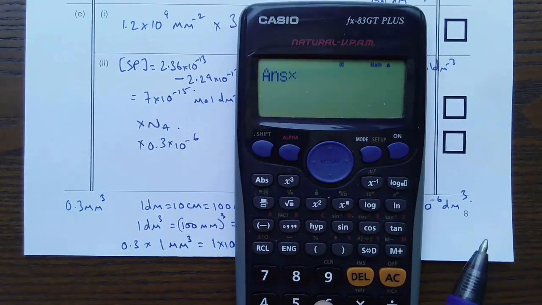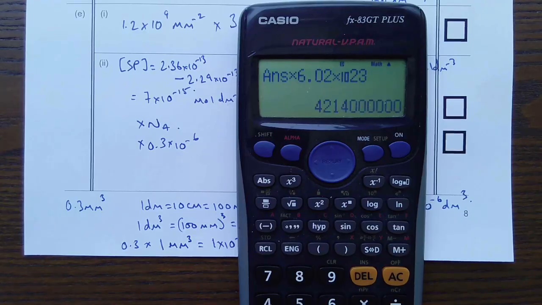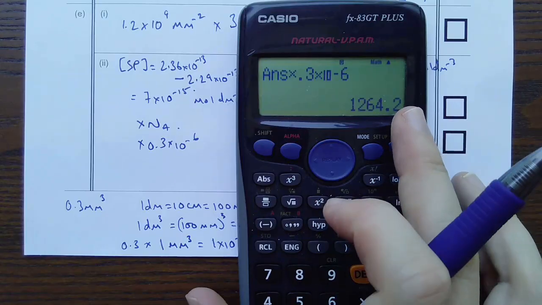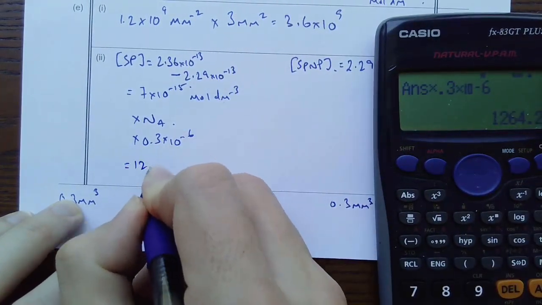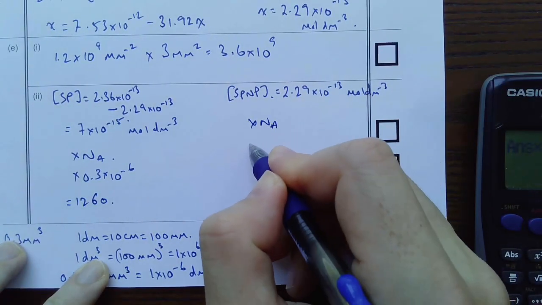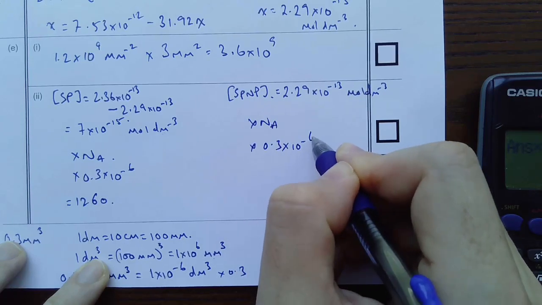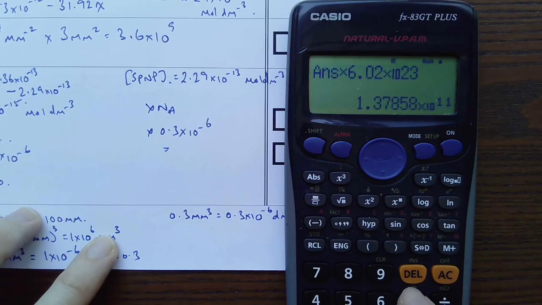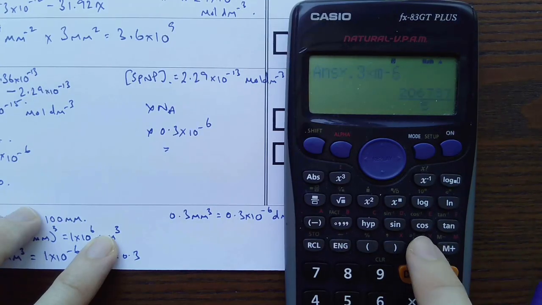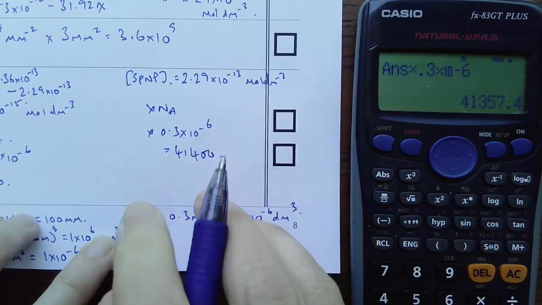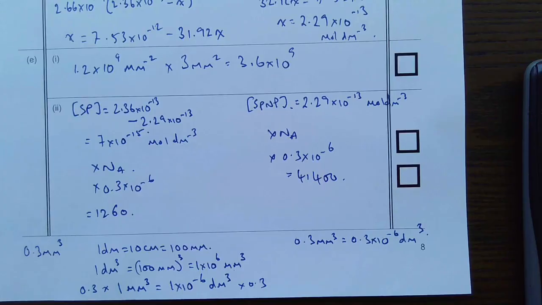So I'm then going to do that times Avogadro's number, and I get 1264, 1260. And then I do the same thing here: multiply by Avogadro's number, multiply by 0.3 times 10 to the minus 6. So I get 2.29 times 10 to the minus 13 times that times that, and I get 414,414,0,0. Okay, and that's it.